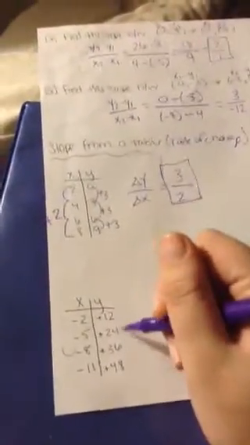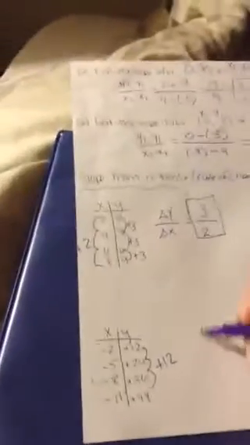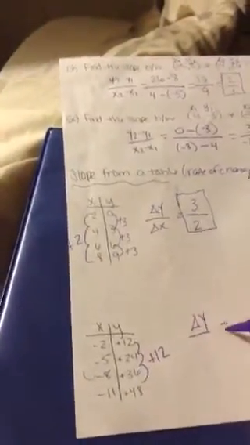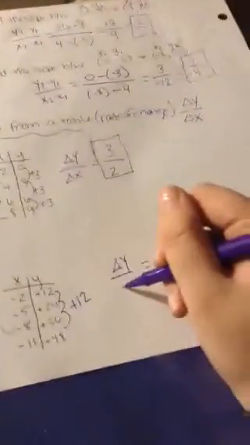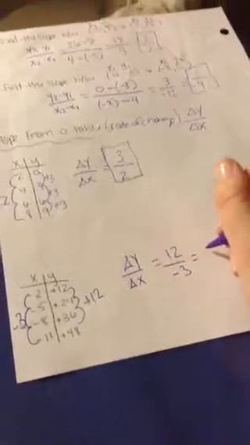And then this very last example, 12, 24, 36, 48, they're always increasing by 12. So our change in y is always 12. Now we find the change in x. Negative 2 to negative 5, negative 5 to negative 8, negative 11. They're always subtracting 3. So over negative 3. And then you can reduce this down into negative 4 over 1.